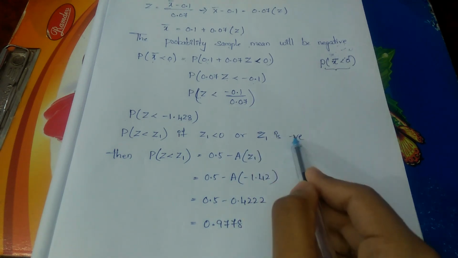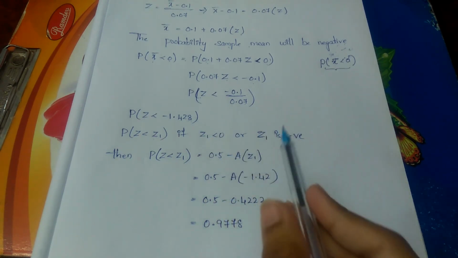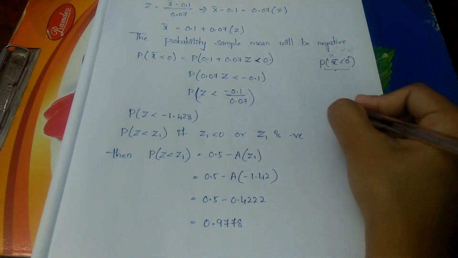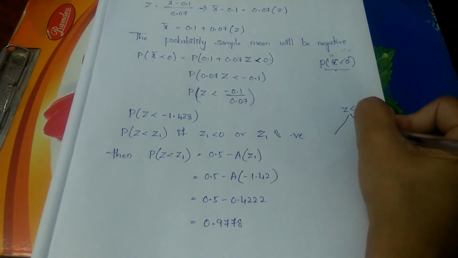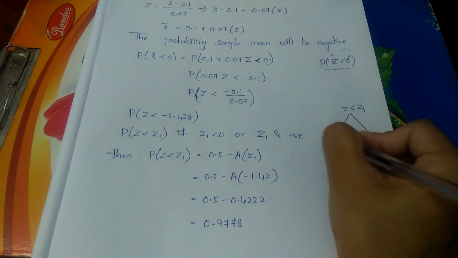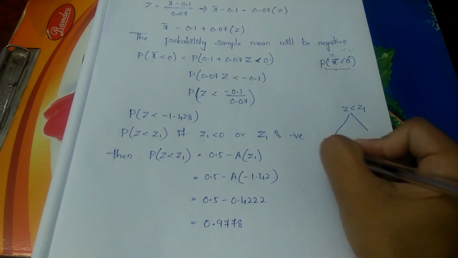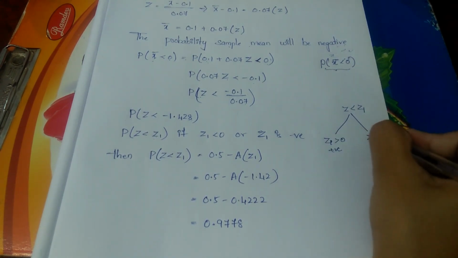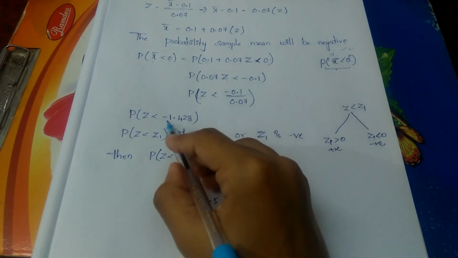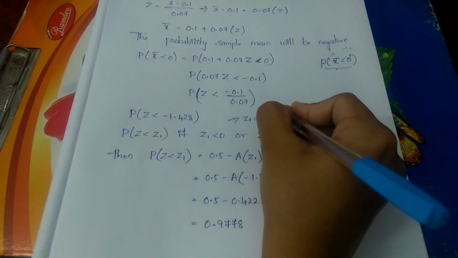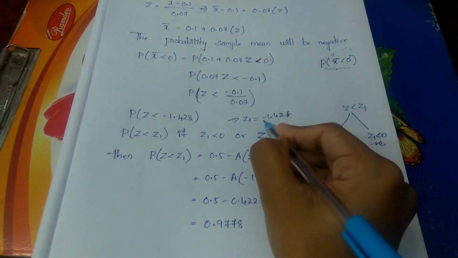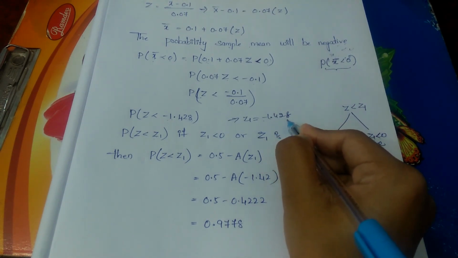Here z1 is equal to minus 1.428, which is a negative value, which means z1 is less than 0.